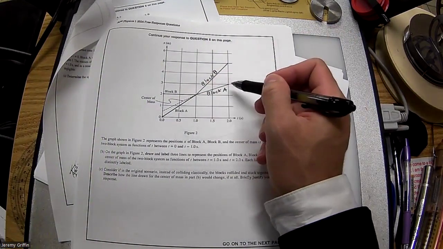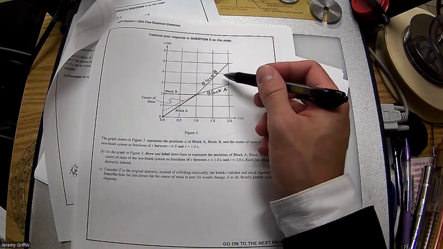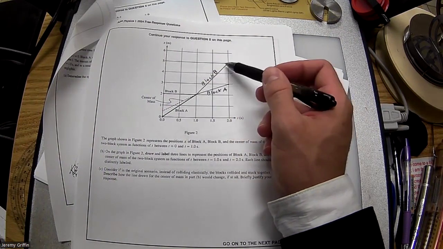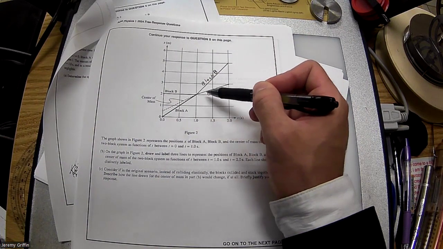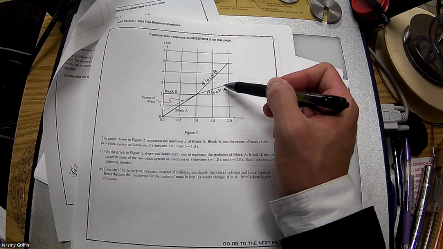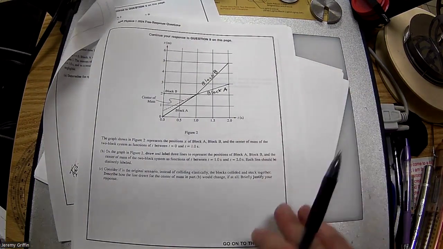See, block A slowed down a little bit and block B took off really fast, right? Notice that the change for block B is much greater than block A, right? Block B, pow, took off real fast, but block A slowed down a little bit, but hardly at all, because block A has like 3 times the inertia. Right, so it's not gonna move, right?